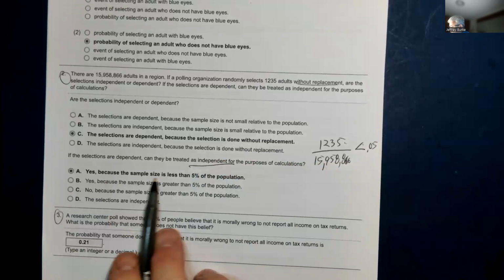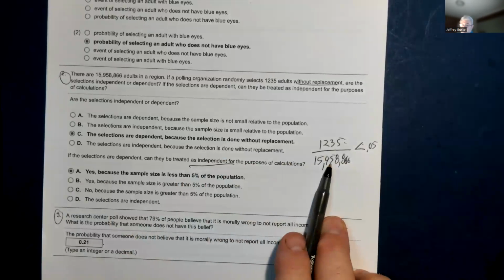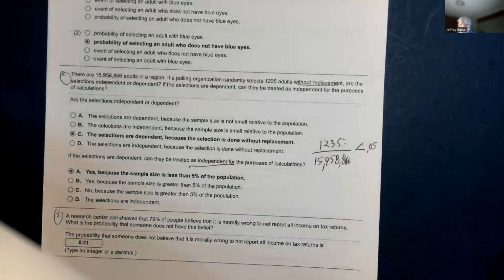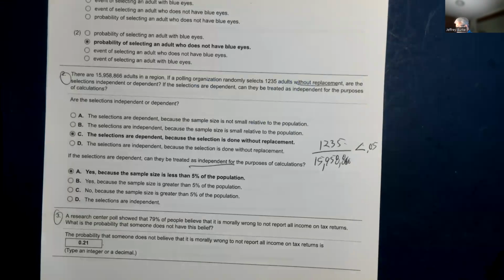So the answer to this is yes, because the sample size, which is 1235, is less than 5% of the entire population, for sure. So like 0.0005. It's really, really small. So we can treat them as independent. And that's what I'm talking about in this principle down here. Okay.